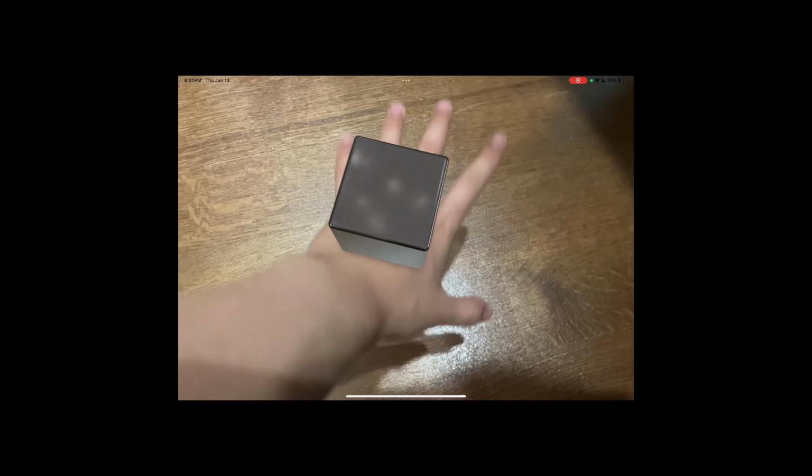Alright, so on my iPad I see this black metallic cube, and as you can see, it's entirely virtual. You can't touch it. It's pretty dang cool, honestly. It reflects out the light in the room. Pretty awesome.